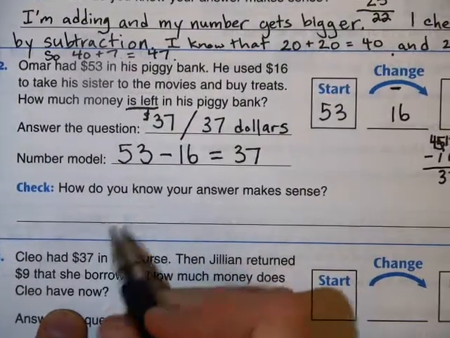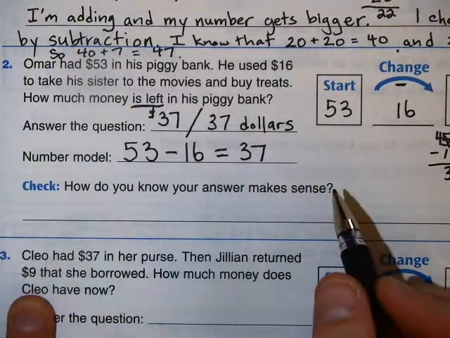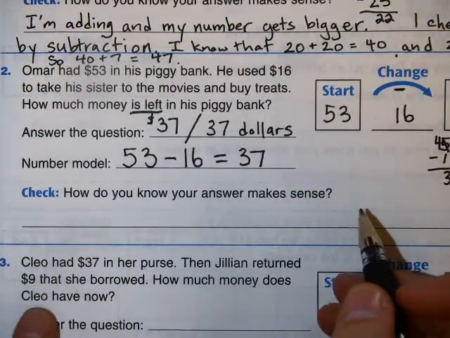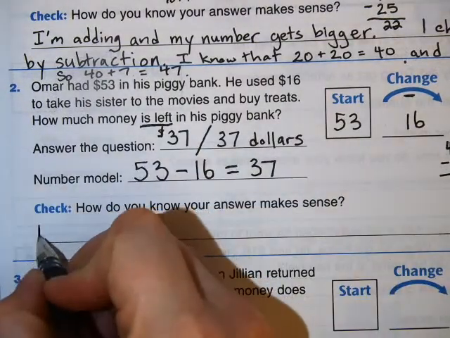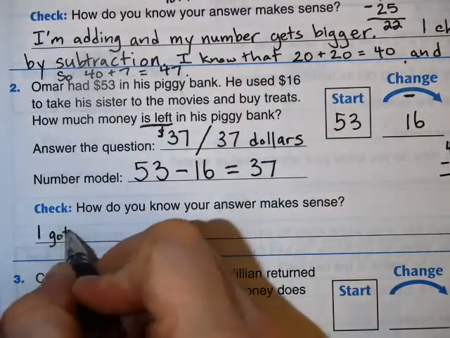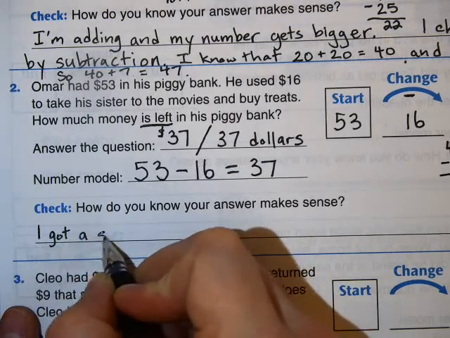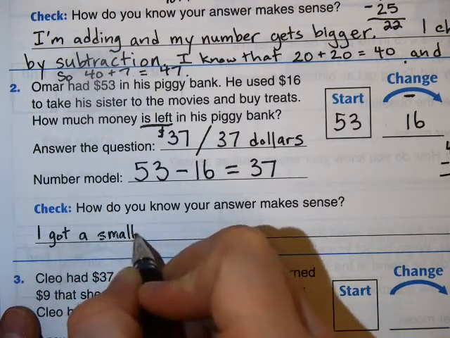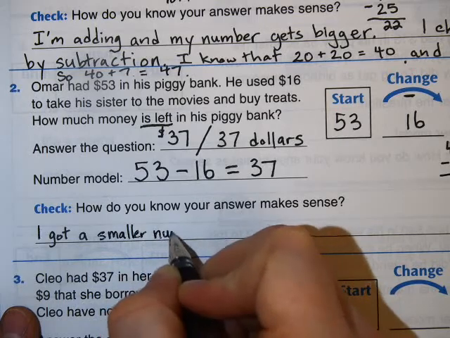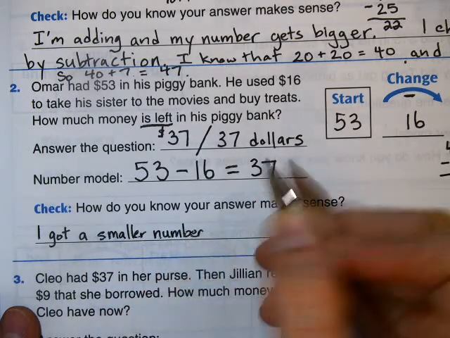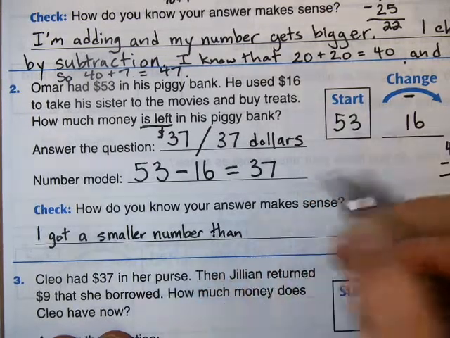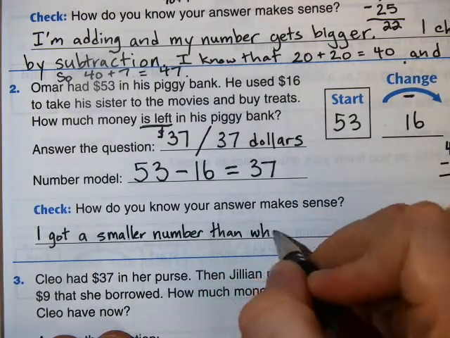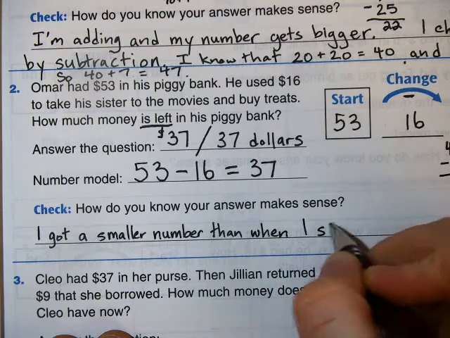Now this asks me, how do you know your answer makes sense? So I have to think about it. Well, I know that I was subtracting, so I would say I got a smaller number than when I started. So I know it makes sense that way because I was subtracting.